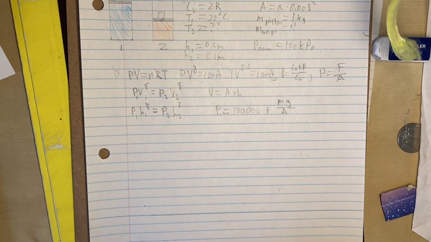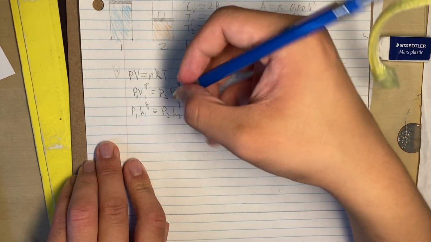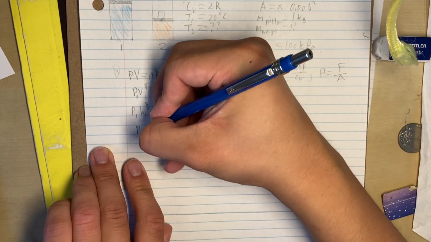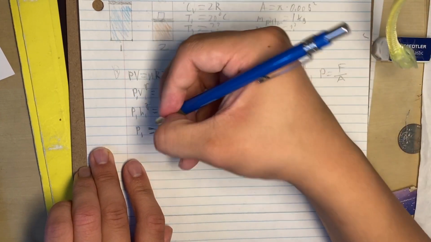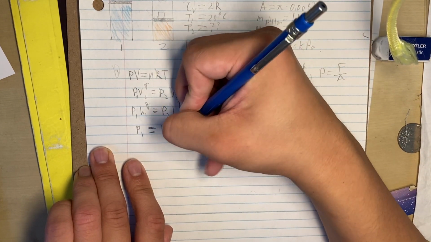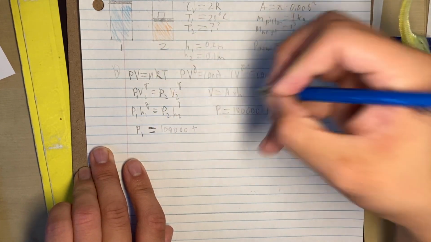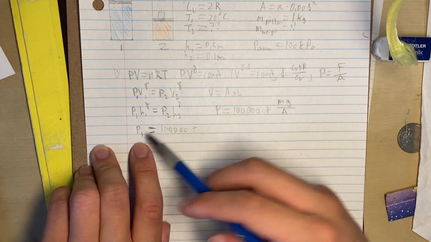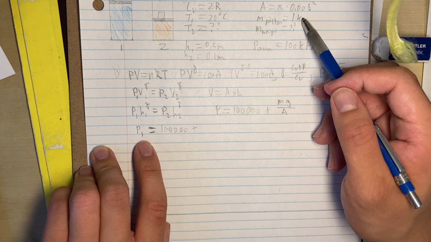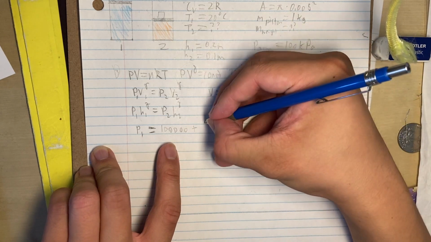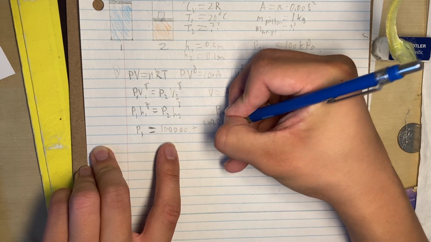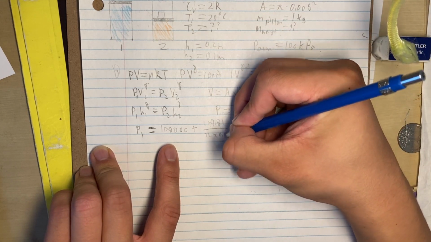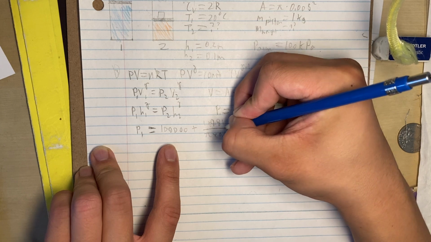Okay, so pressure 1 is equal to 100,000 plus mass. The only mass on this gas is the piston, so that'll be 1 times 9.81, and then divided by the area, that's pi times 0.005 squared.